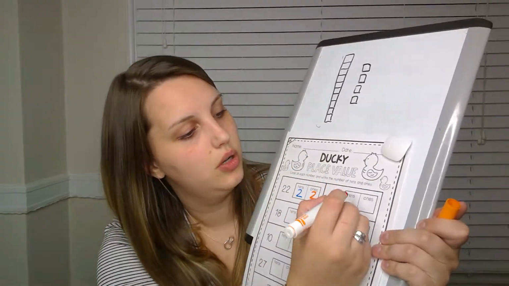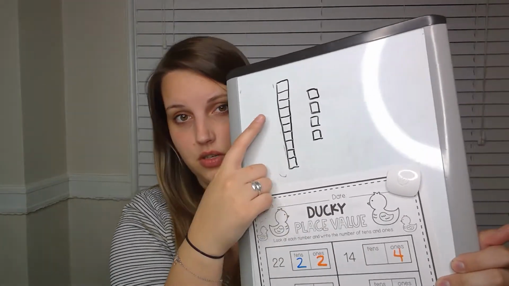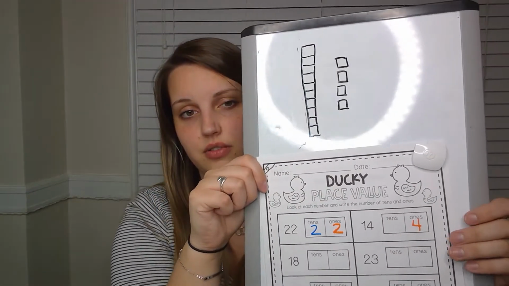4, writing with our orange. 4. And then how many 10s do we have? How many stacks of 10 do we have? 1, right. Are you kind of seeing the pattern?